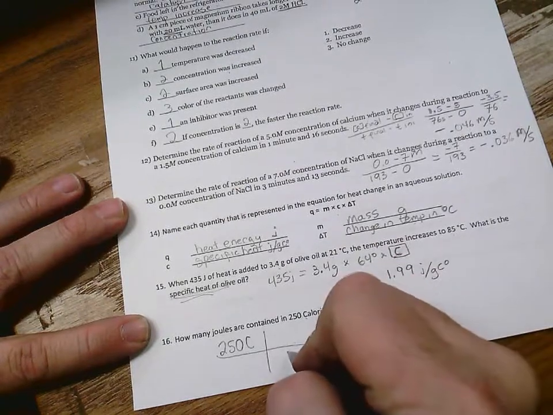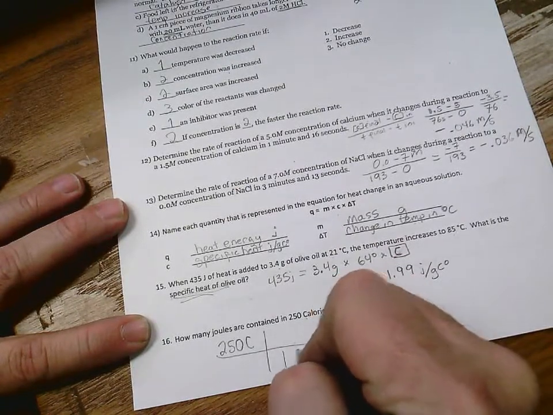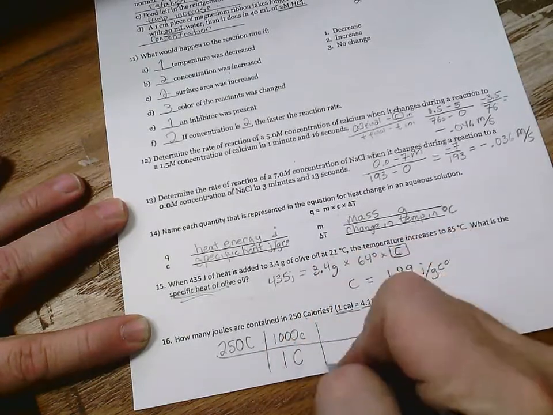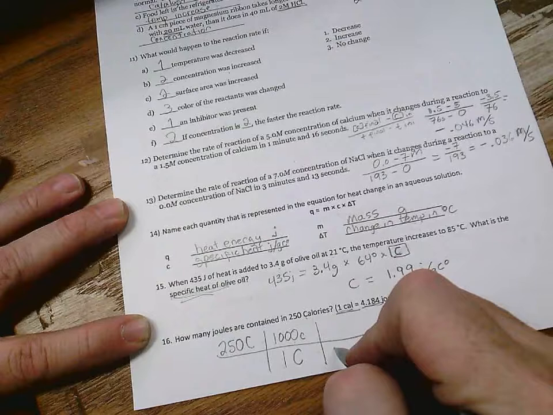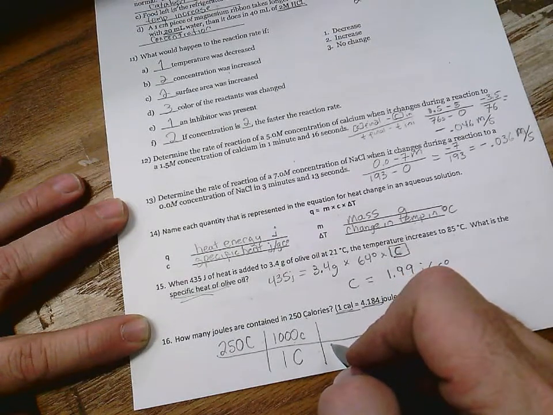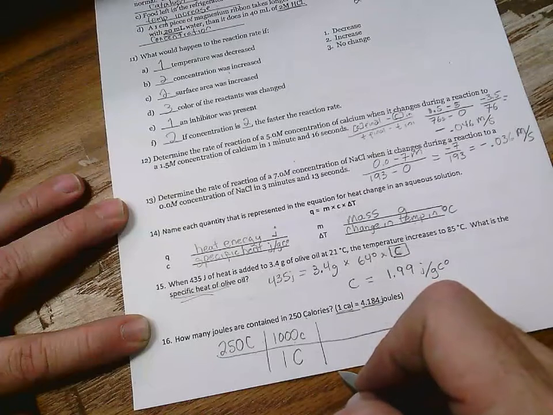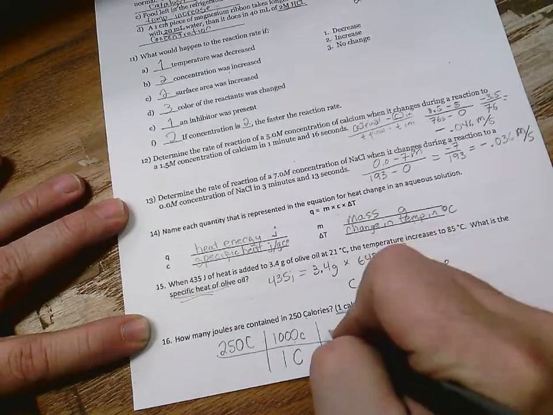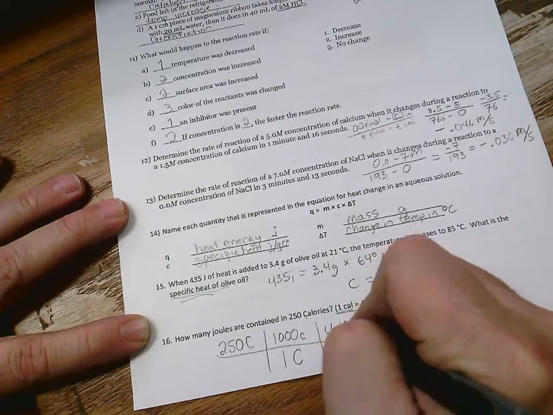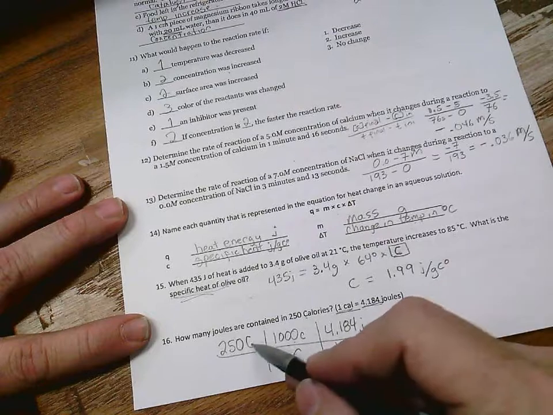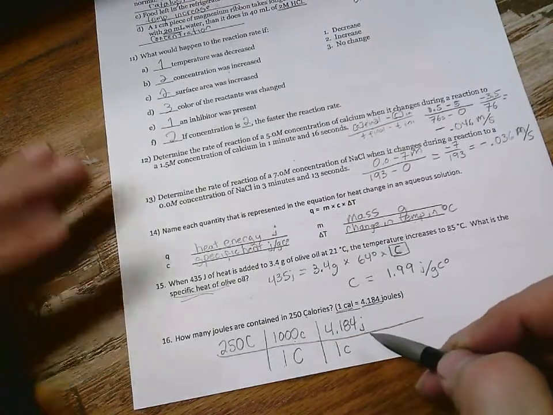And in each big calorie, there's 1,000 little calories. And in each little calorie, there is 4.184 joules. So it just seems like multiplication straight across, right?